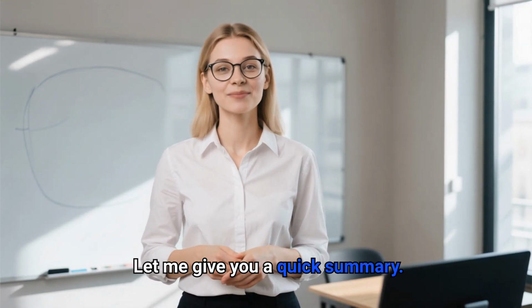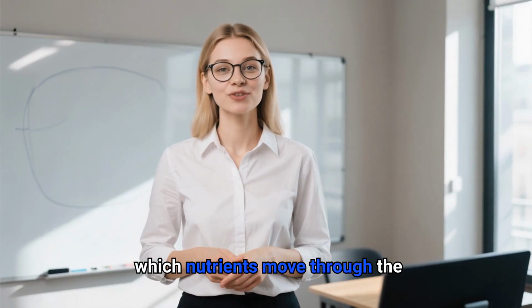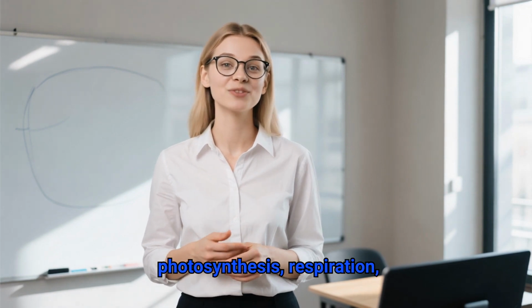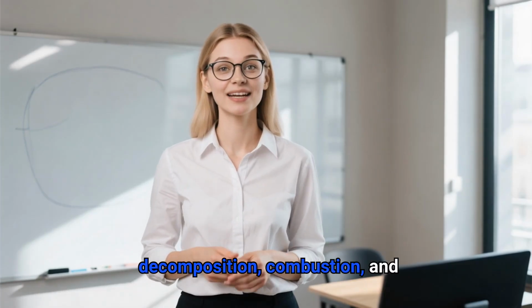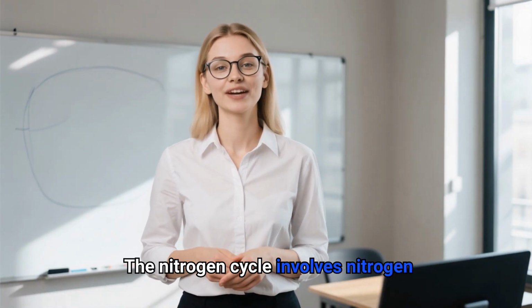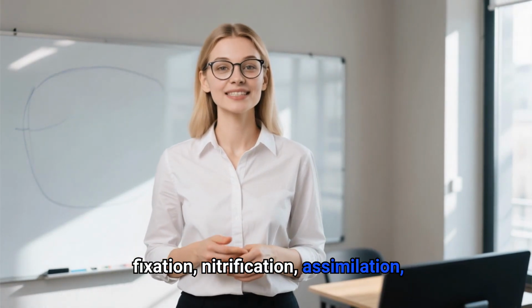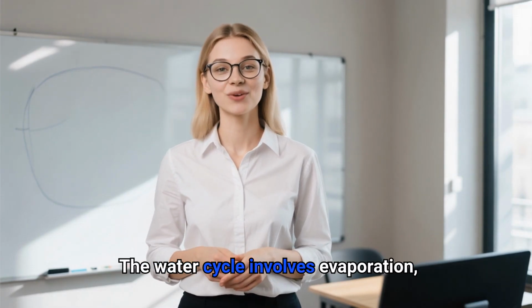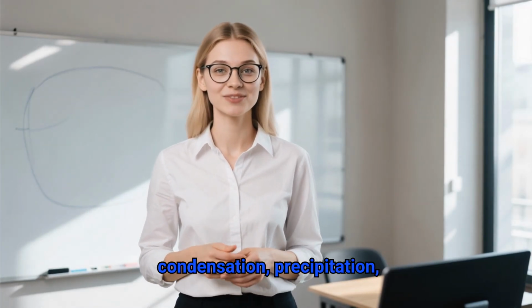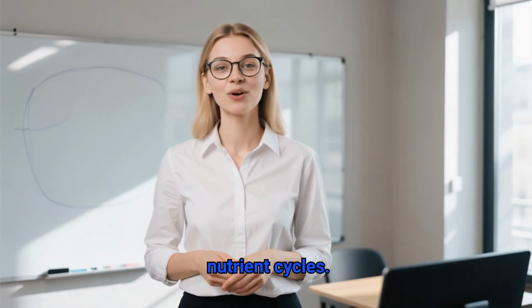Let me give you a quick summary. Nutrient cycles are the pathways by which nutrients move through the environment. The carbon cycle involves photosynthesis, respiration, decomposition, combustion, and fossilization. The nitrogen cycle involves nitrogen fixation, nitrification, assimilation, ammonification, and denitrification. The water cycle involves evaporation, condensation, precipitation, transpiration, and runoff. Human activities have disrupted nutrient cycles.